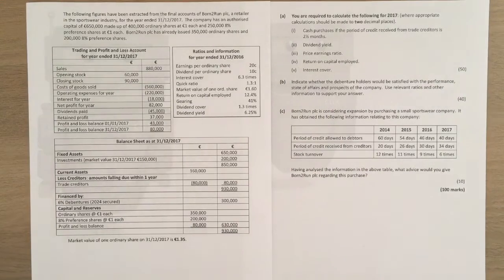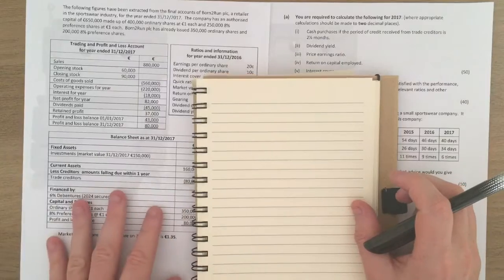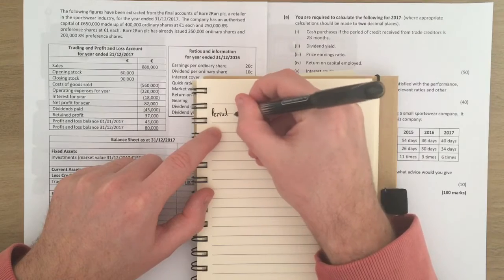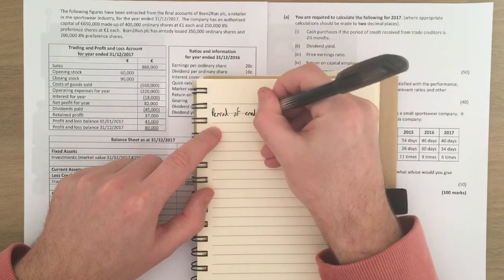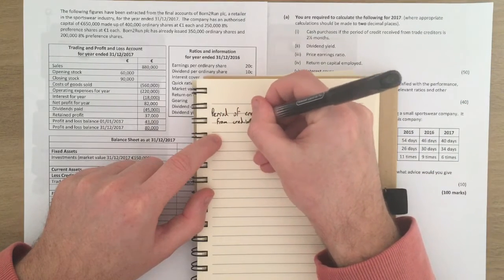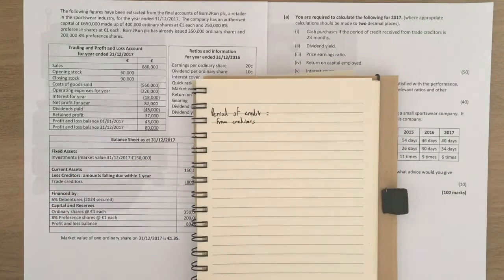So first up here, I am asked to get cash purchases if the period of credit received from trade creditors is 2.5 months. So period of credit received from trade creditors, that's one of the formulas that we need to learn. So if I write it down, period of credit from creditors, or it will also come up as period of credit to debtors, and it's the exact same formula, just with a couple of small differences.